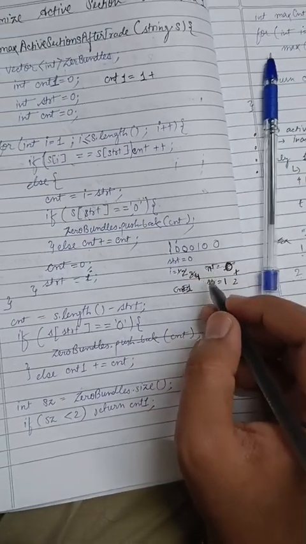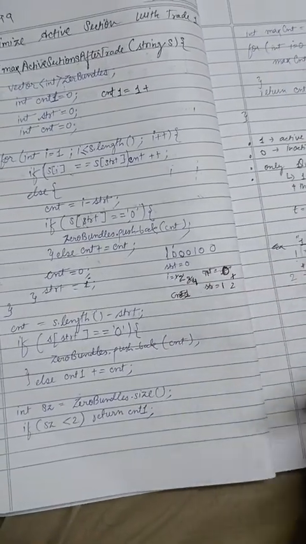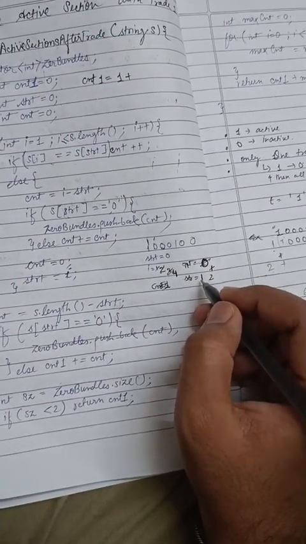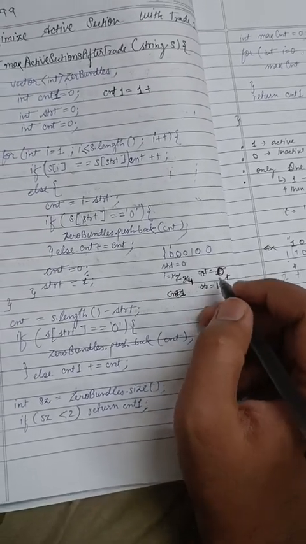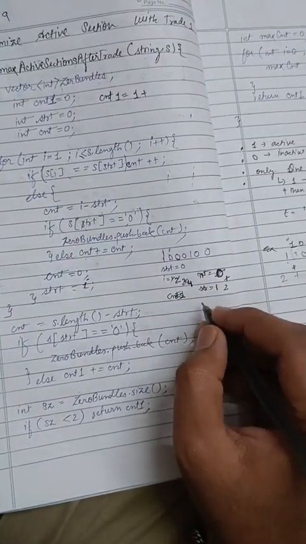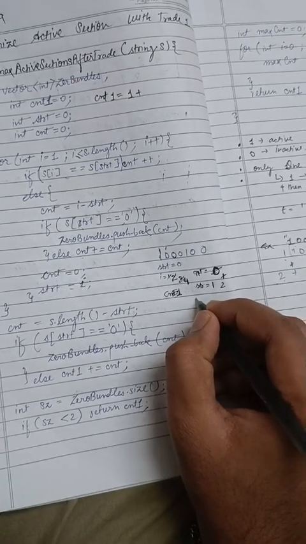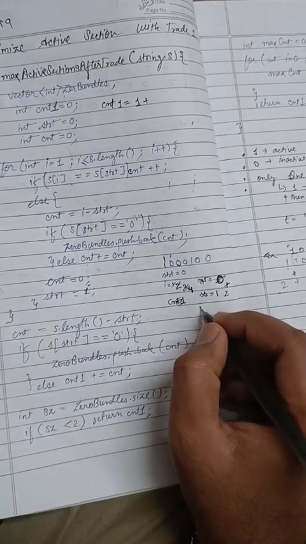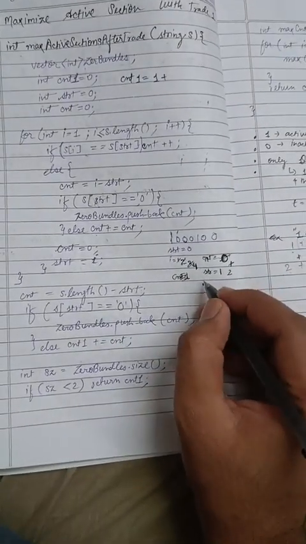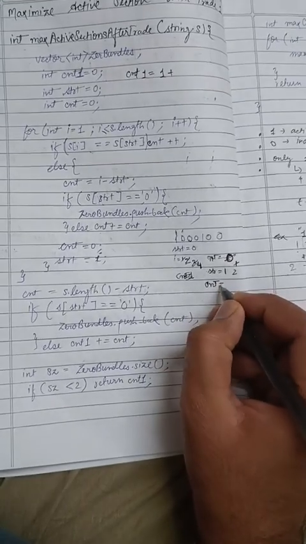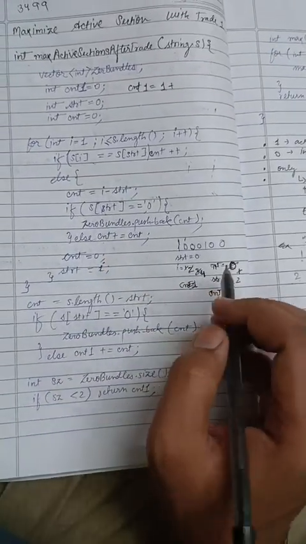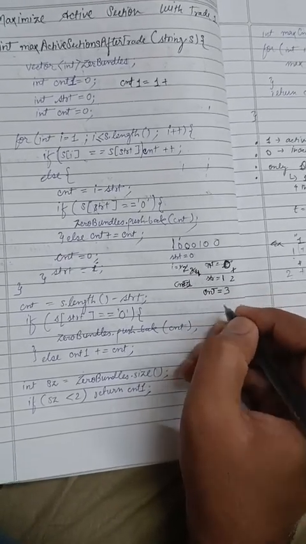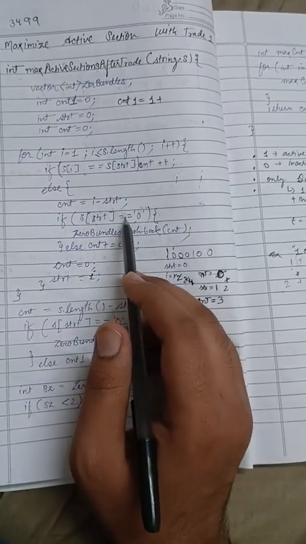If I am at index 4, is the element at index 4 and the element at the starting position, which was 1, the same? No, it's not the same, right? So if it is not the same, then I will find the total count. What will be the count? The count is equal to i minus start. That means 4 minus the starting index, which is 1, right? So 4 minus 1 is 3.